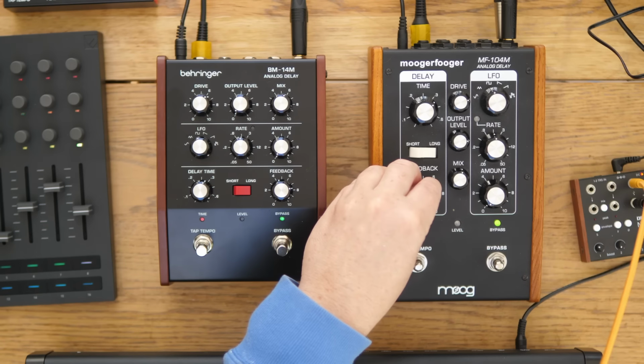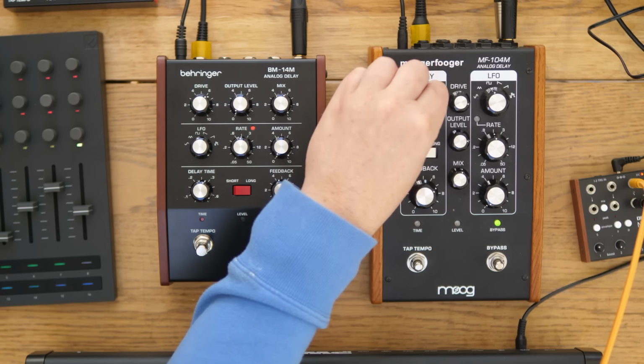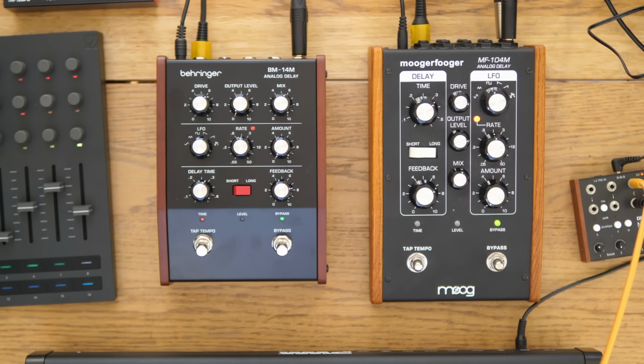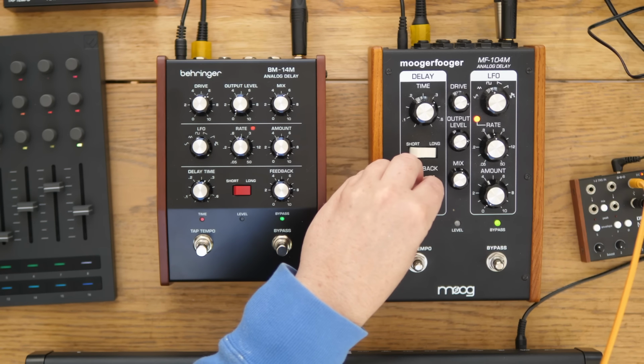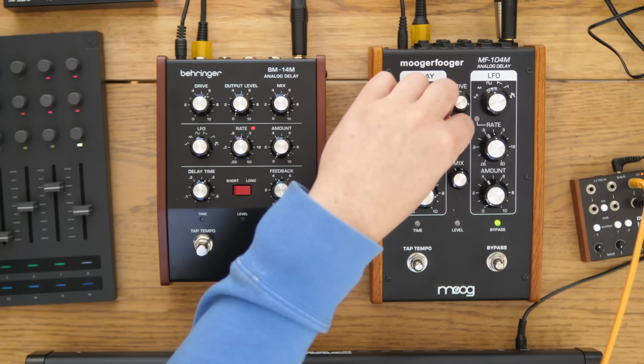Whoops. Sort of turning that sawtooth into a square, isn't it? Just turn the output down.